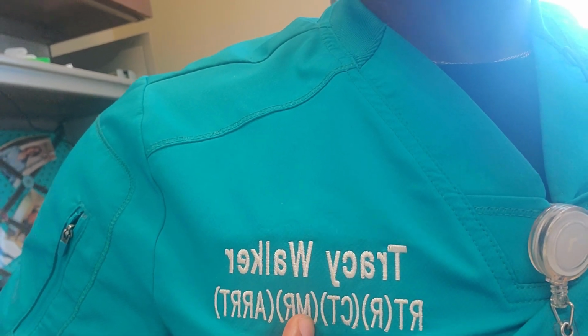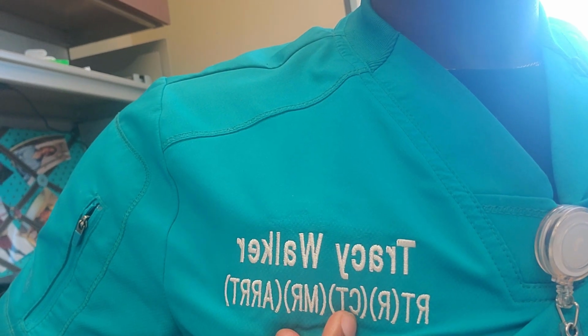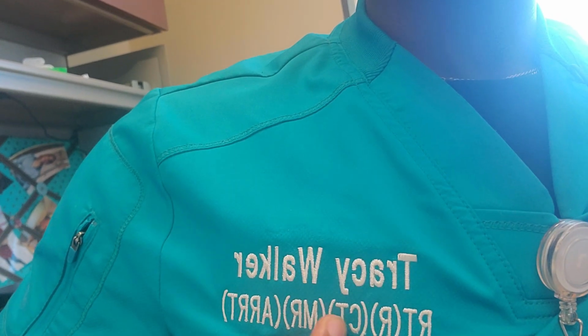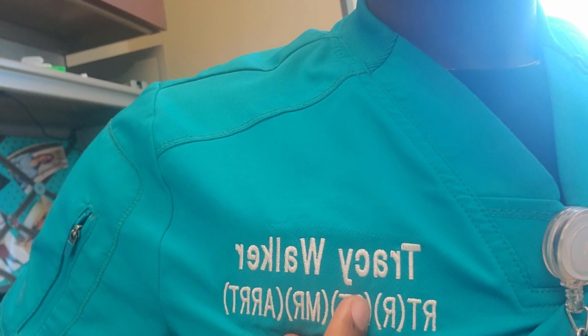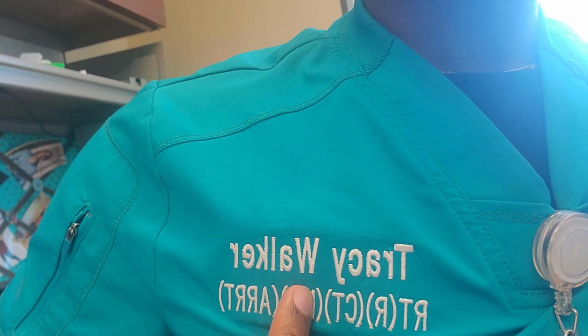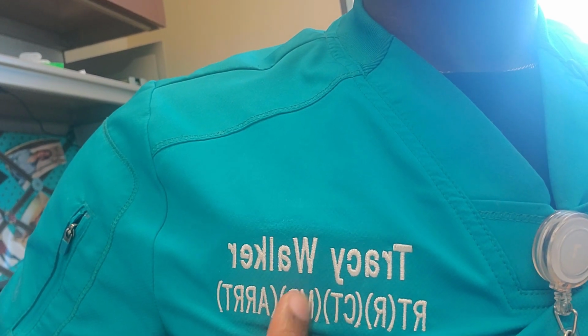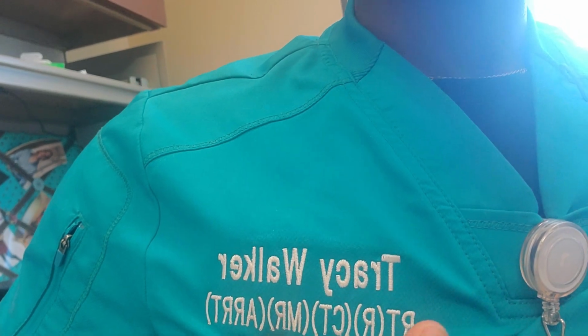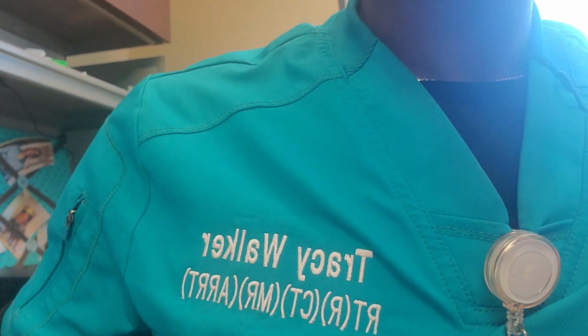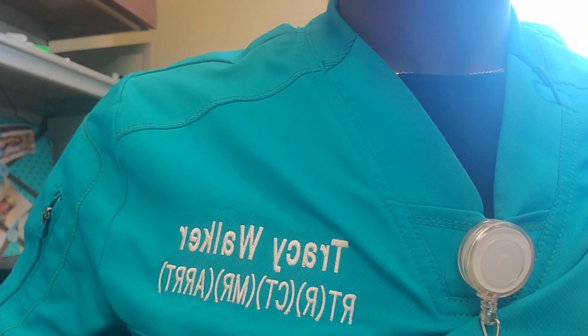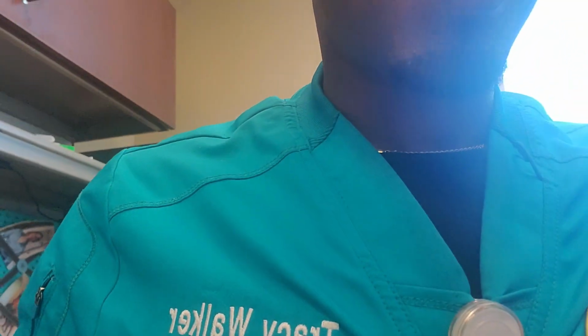Same for if I'm doing CT. CT gets paid less than MRI. So if I'm doing CT full time at an imaging facility, I'm only going to get paid for CT. I'm not going to get paid more for being registered in MRI. And that's the same for X-ray, IR, or anything else. You do not get paid more, and that's one of my common comments within the comment section.